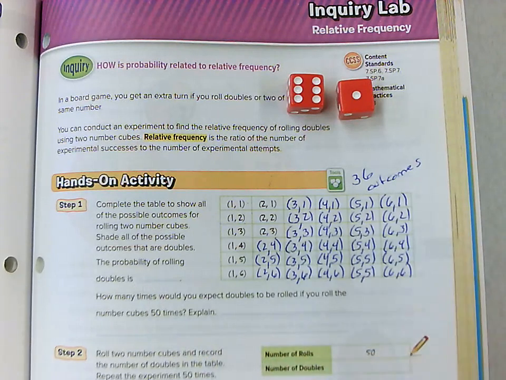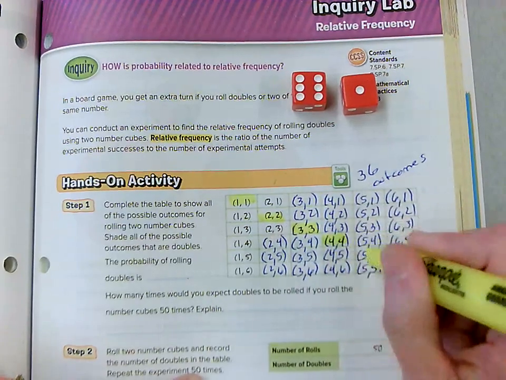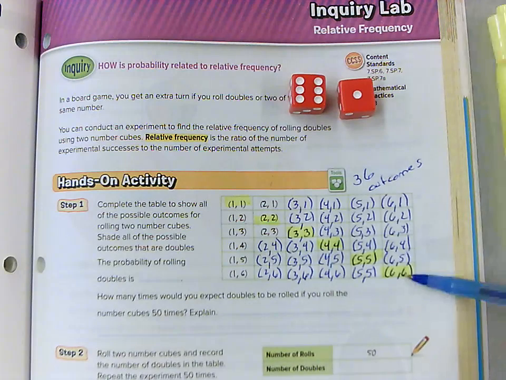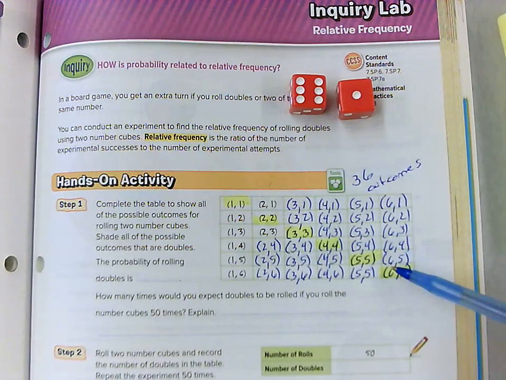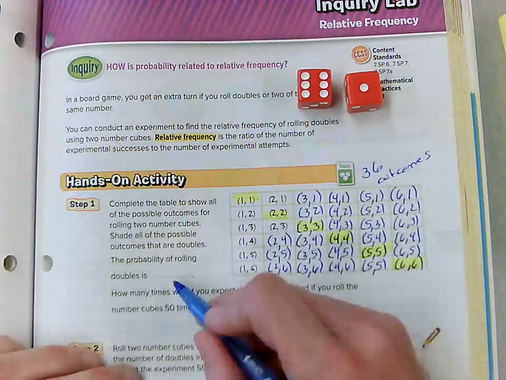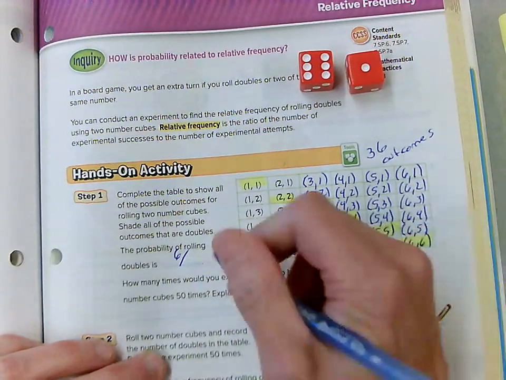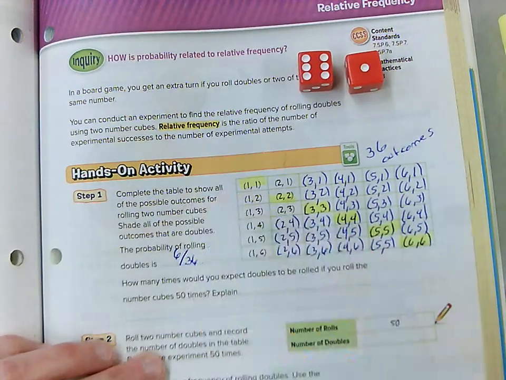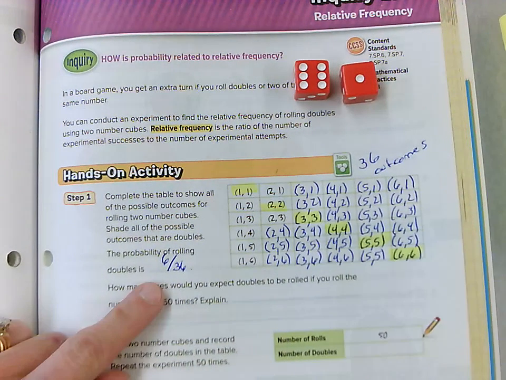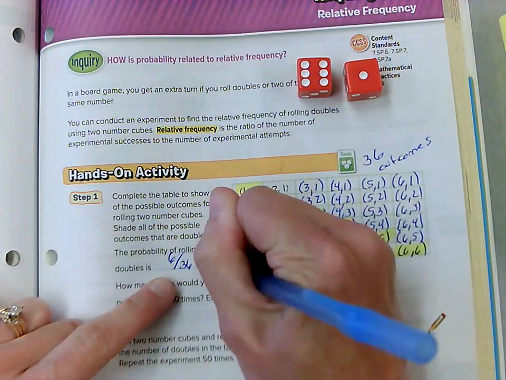Right, so I'm going to use a highlighter here. And the probability of rolling doubles, I'm highlighting, it's just in this diagonal here. So 1, 1, 2, 2, 3, 3, 4, 4, 5, 5, 6, 6. There's 1, 2, 3, 4, 5, 6 possible doubles. So when we fill this out here, 6 possible doubles out of the 36 outcomes that are there. So we talked about with probability, you should reduce it if you can. So that's 1/6.